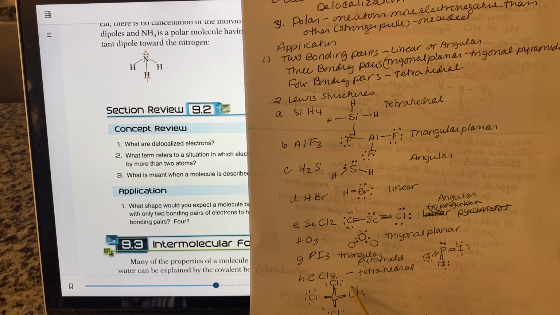And down to the last one here, we're going to have CCl4. And of course there's 4, that's the clue. So you have chlorine, chlorine, chlorine. So we put this together, and they're sharing all the way around here with the carbon. You have carbon sharing like this. It's going to be tetrahedral because there's 1, 2, 3, 4.